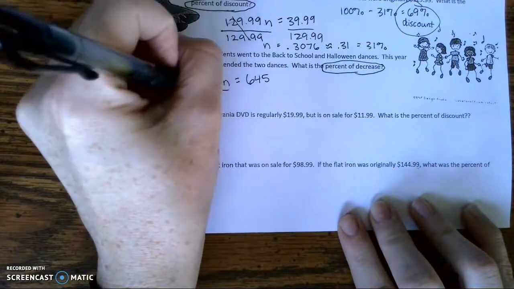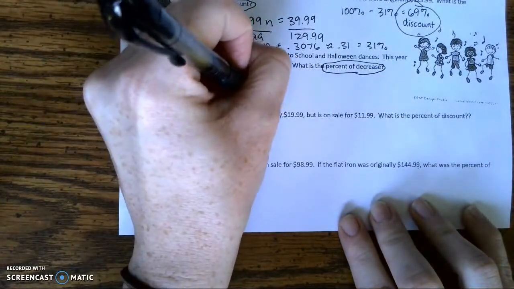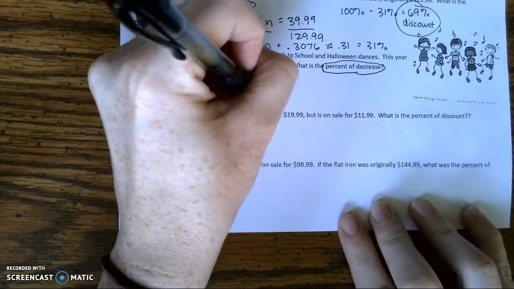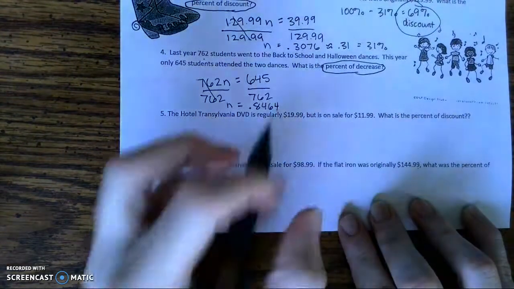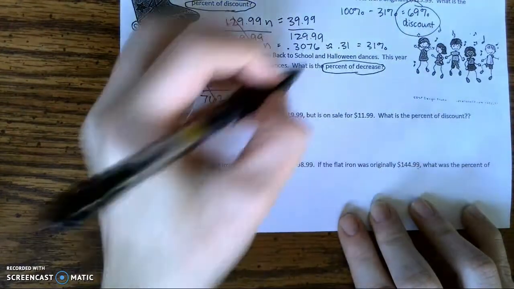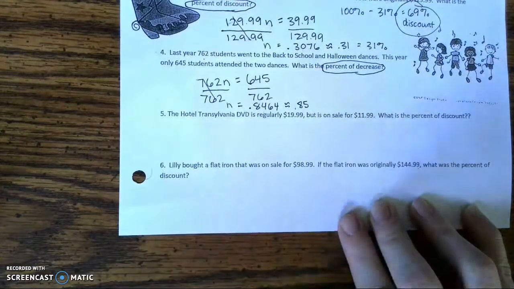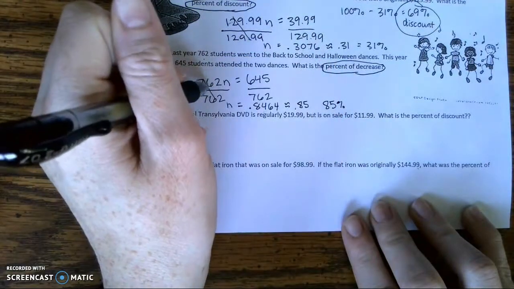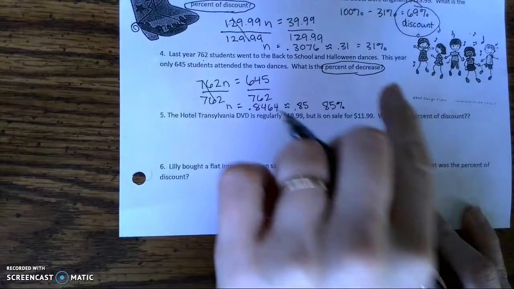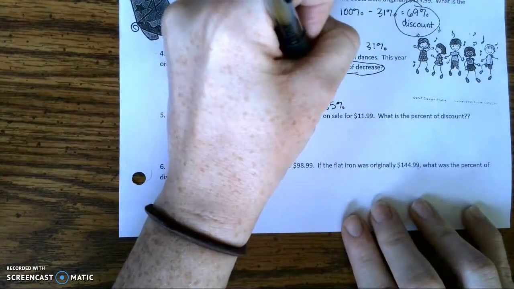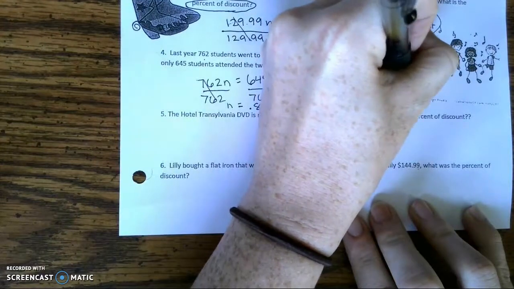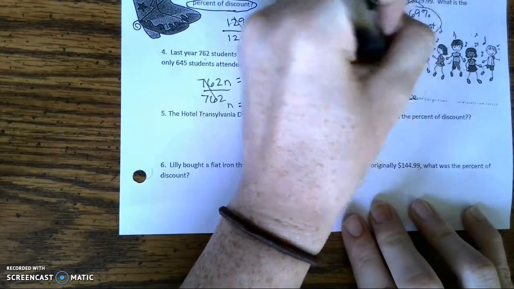So same deal. I'm going to use inverse operations and divide on both sides. When I do that, I get N equals 0.8464. Once again, rounding rules say that we are going to round that up to 0.85. Okay, and so if we rewrite that as a percent, we're at 85%. Now, once again, we're not finished because 85% of 762 is 645. That doesn't tell us the amount that it decreased. So I need to take 100% and subtract 85%, and I'm left with 15%. So we had a 15% decrease from last year to this year.